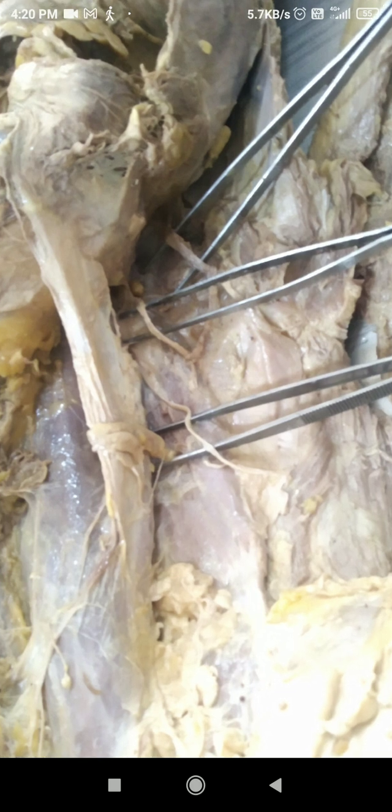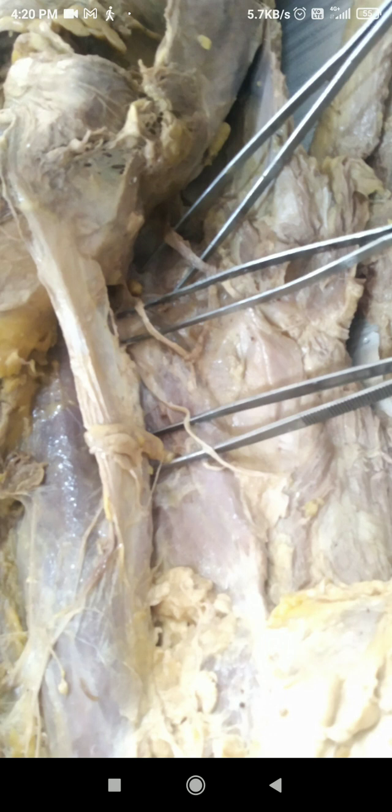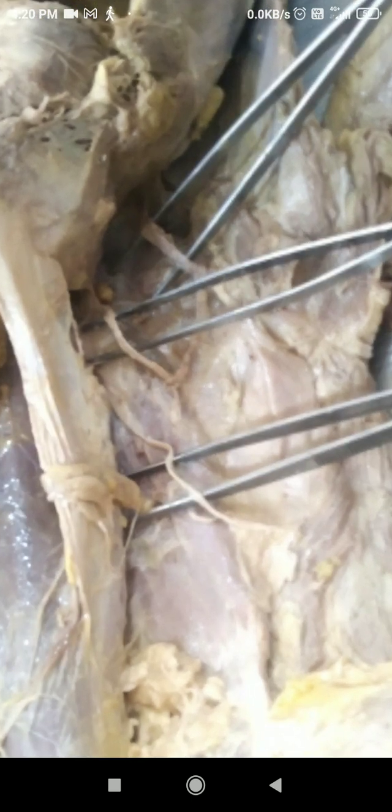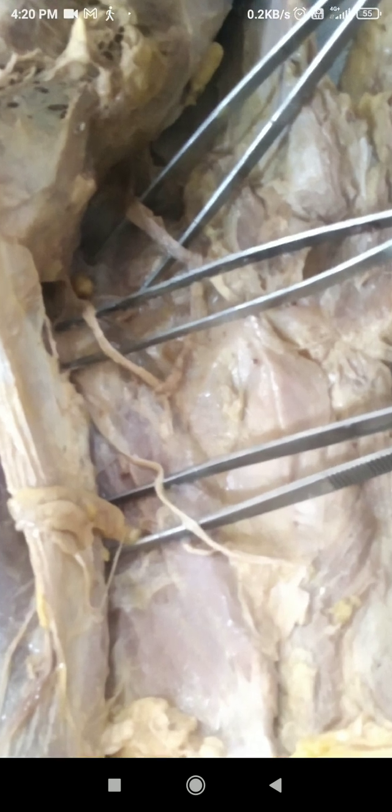From above downwards, these nerves are the subcostal nerve, the superiormost, the iliohypogastric nerve, the middle one, and the lower one is ilioinguinal nerve. So what are these nerves? What is their area of distribution? We will see in this video. The first one, subcostal nerve.